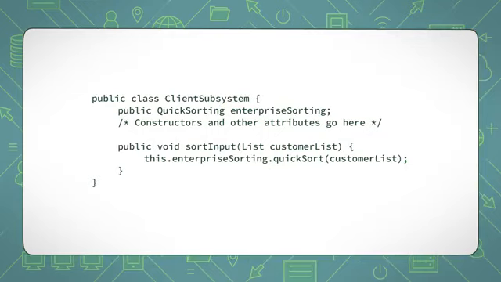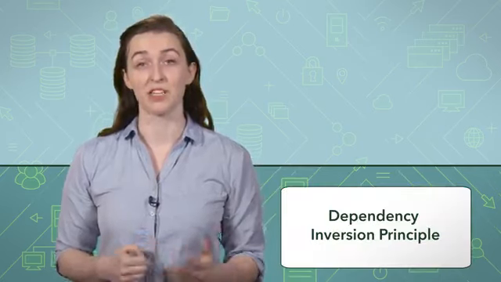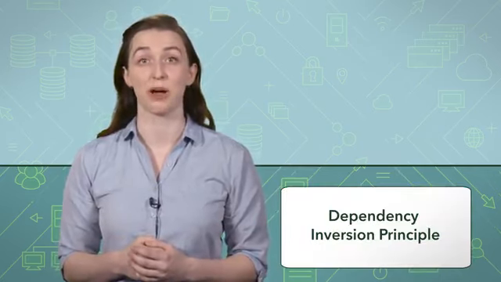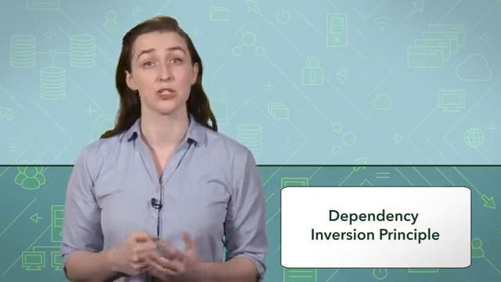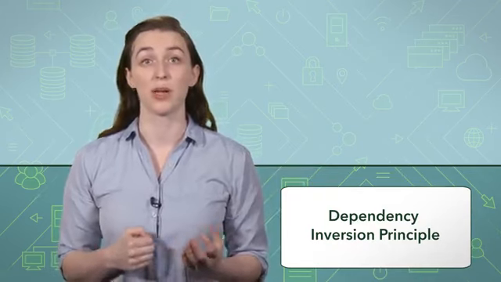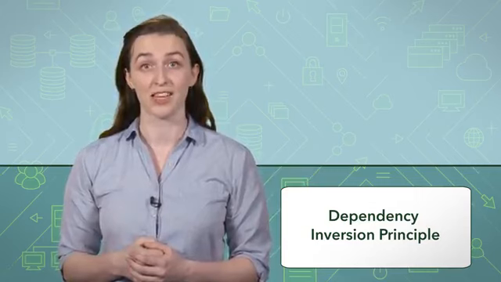The issue is that if you were to implement a different sorting class called merge sort, you would need to make significant changes to your client subsystem class. Notice that you've changed the type of sorting class from quick sorting to merge sorting, and you've also had to change the sorting method call. Imagine how much work you would need to do every time you want to make a sorting algorithm change to your system. Not only is it impractical, these kinds of changes could have unexpected side effects if you missed any old references. The dependency inversion principle addresses this issue by generalizing low-level functionality into interfaces or abstract classes, so that when alternative implementations are offered, they can be used with ease.